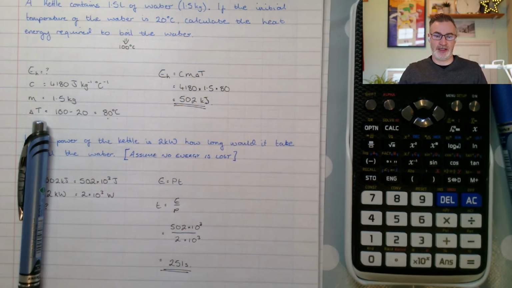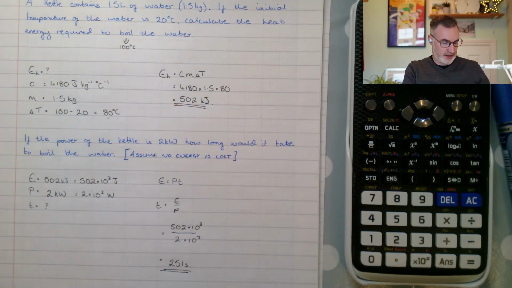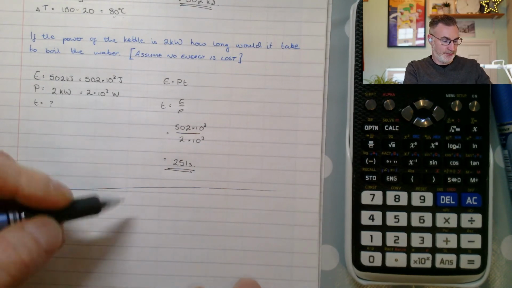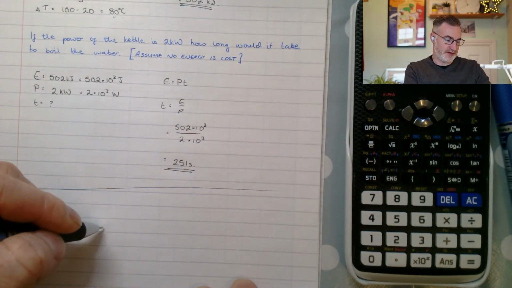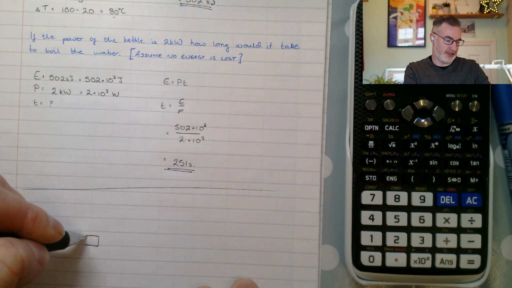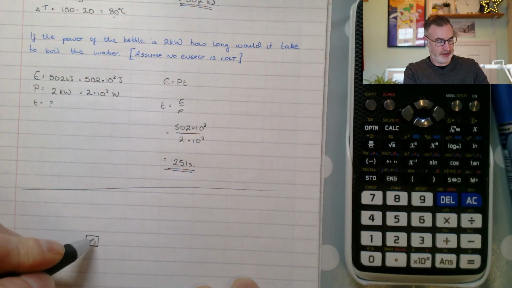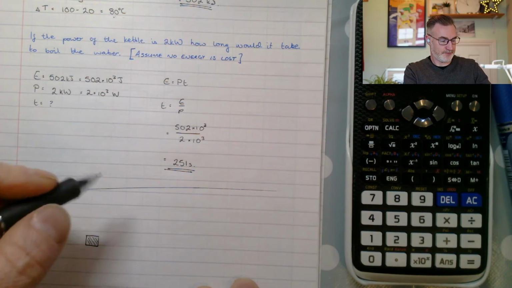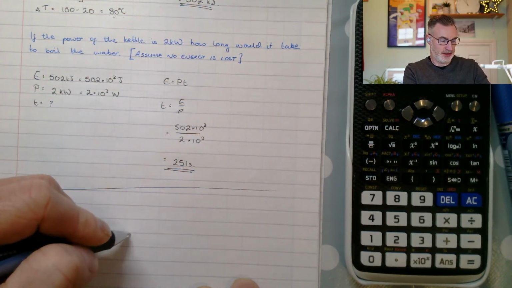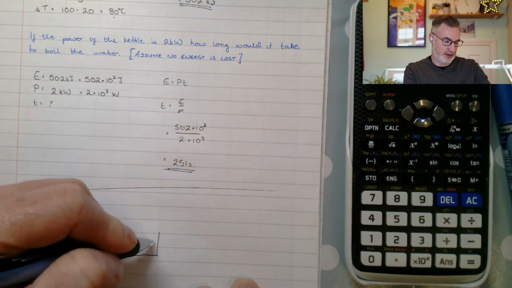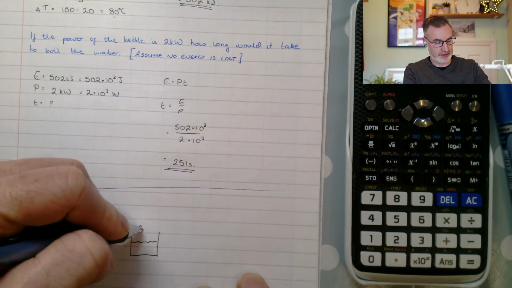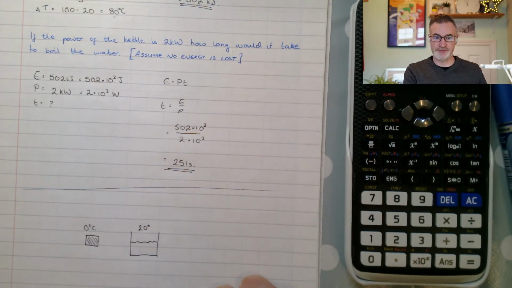And if you were to make a really, really simple example here, let's say you had a block of ice at 0 degrees, and you had a cup of water at 20 degrees.